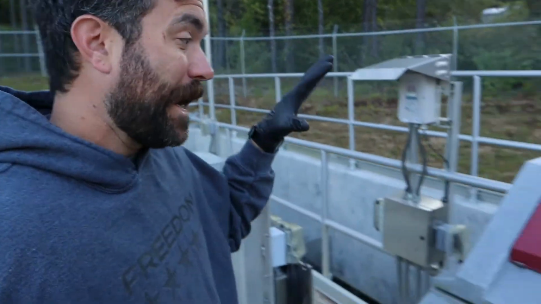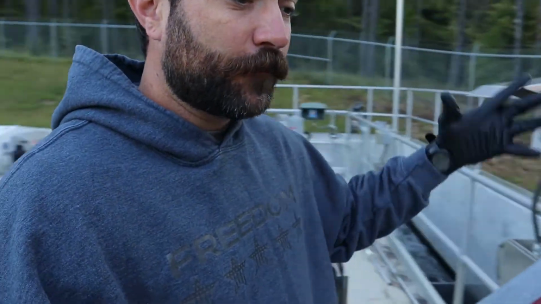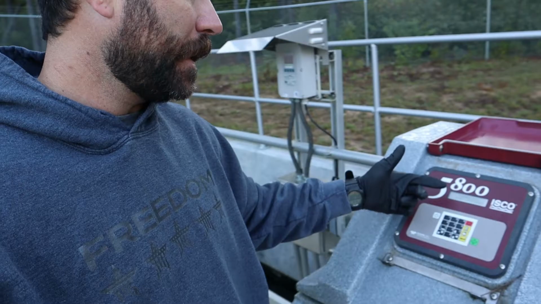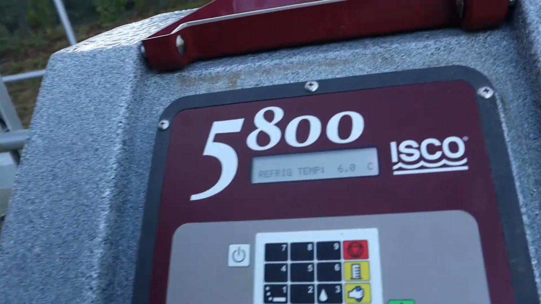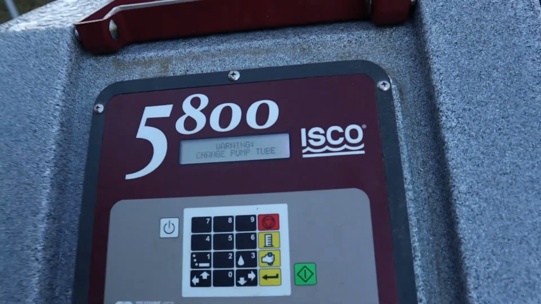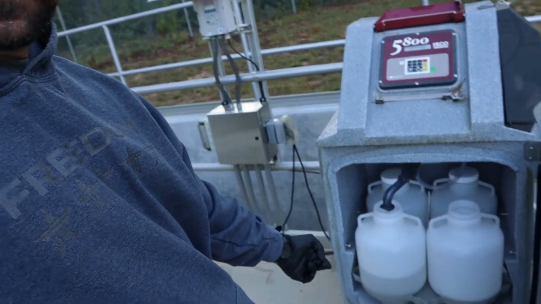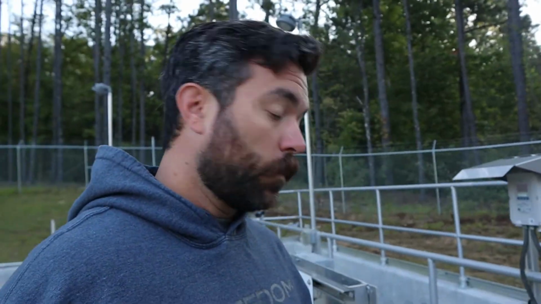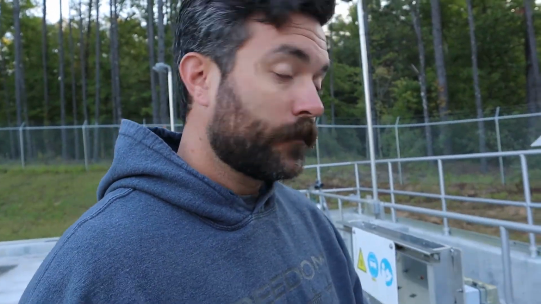Alright guys, over here at the effluent sampler, first thing we're going to do when we walk up is verify that the program is complete. As you can tell there, it'll go through its sequence until you program done, 5 out of 5. The other big indicator is going to be when you pop this door, if you ain't got no sample in there, right? You see that line? Full of sample. So, that's all good news. What we're going to do real quick, set you down. I'm going to show you how to shake this up and pour it into our container.